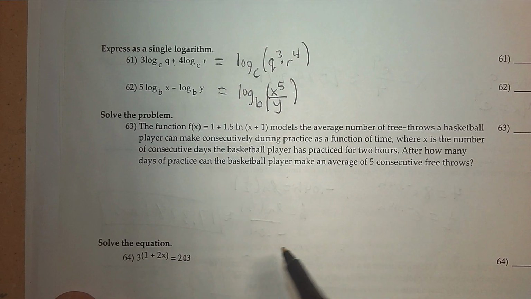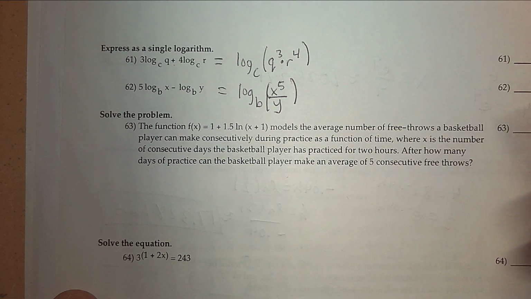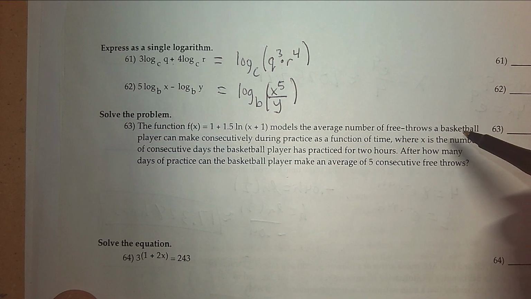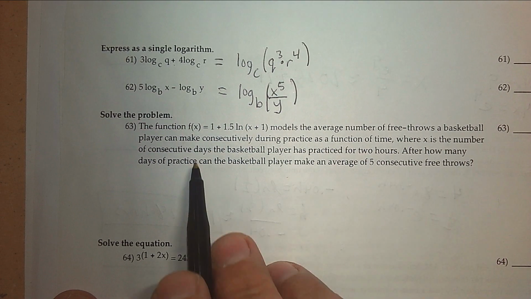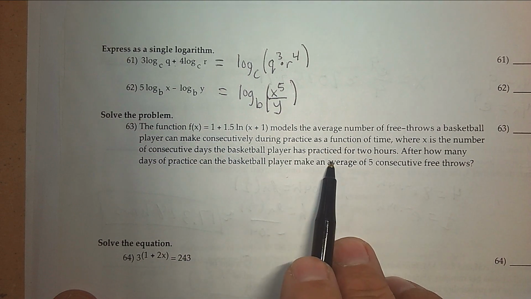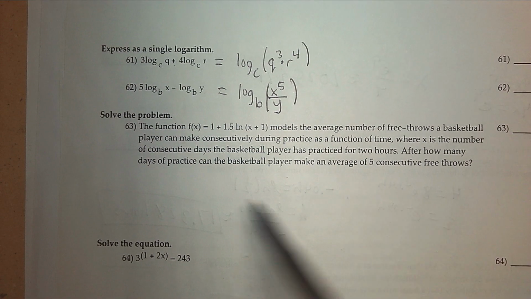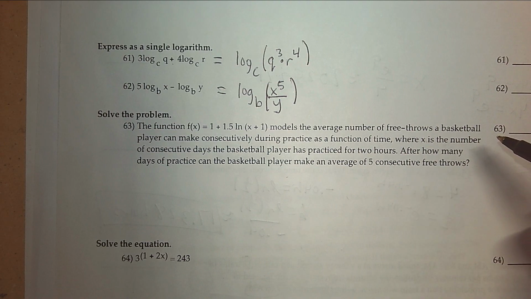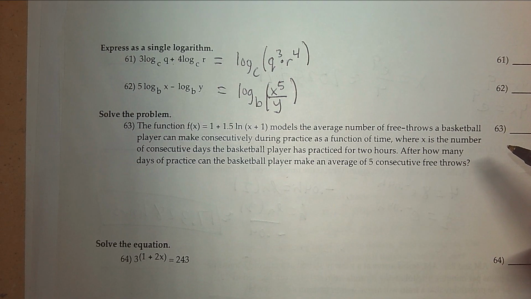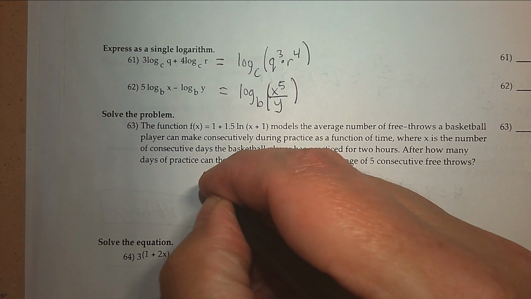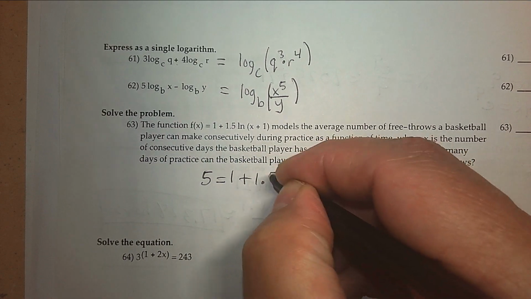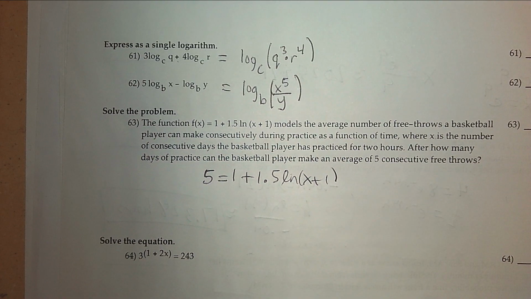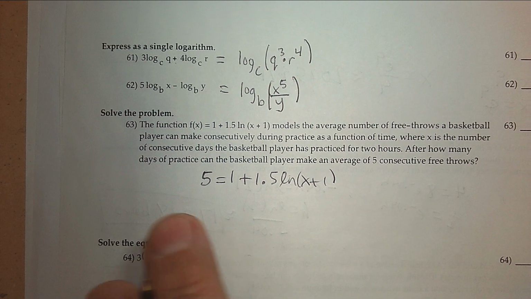63. You're given a function that models the average number of free throws a basketball player can make consecutively during practice as a function of time, where x is the number of consecutive days the basketball player has practiced for 2 hours. After how many days of practice can the basketball player make an average of 5 consecutive free throws? So that's my answer, 5 consecutive free throws. And what I need to do is solve for x to know how many consecutive days he or she needs to practice so that that can happen.